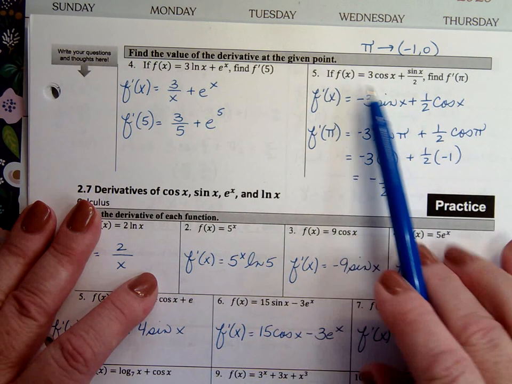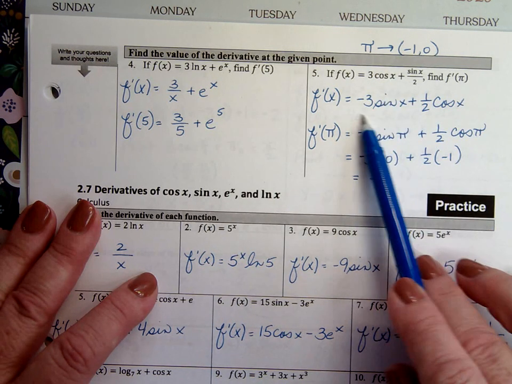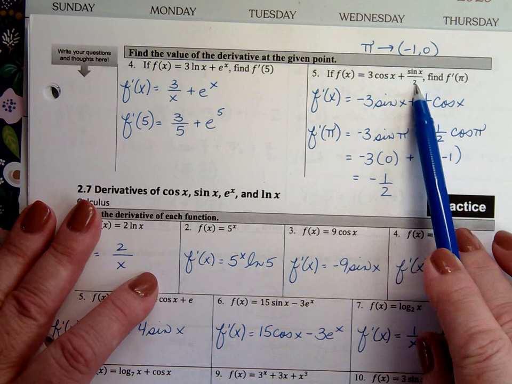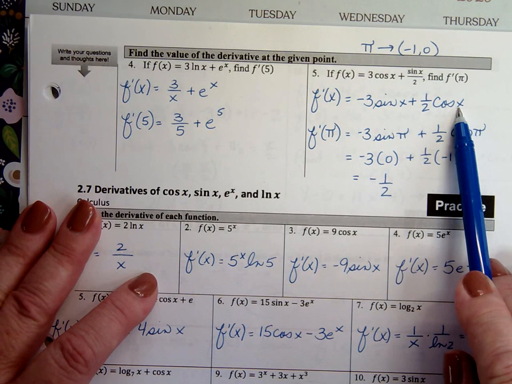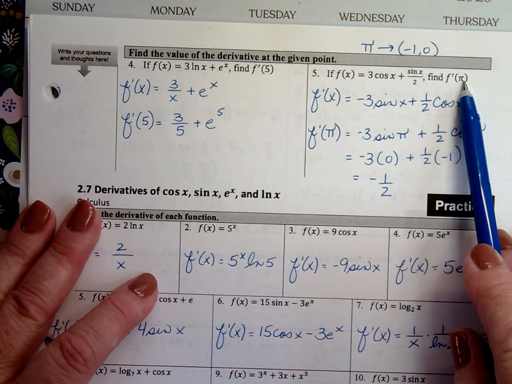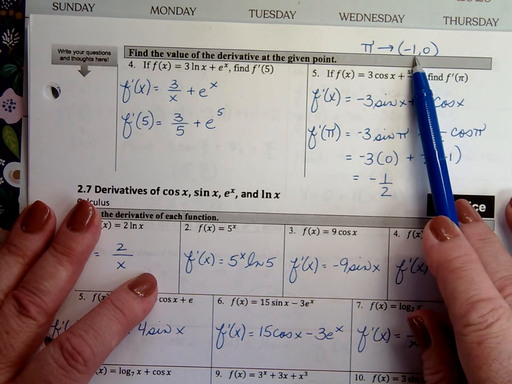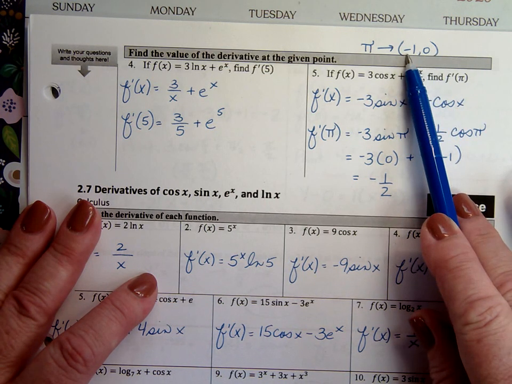For number 5, you have 3 cosine of x. That's going to be a negative 3 sine of x. This would be like 1/2 the sine of x. So it's 1/2, and then the derivative of sine is cosine. But then you want to evaluate it at pi. Go to the unit circle, figure out the coordinate at pi.